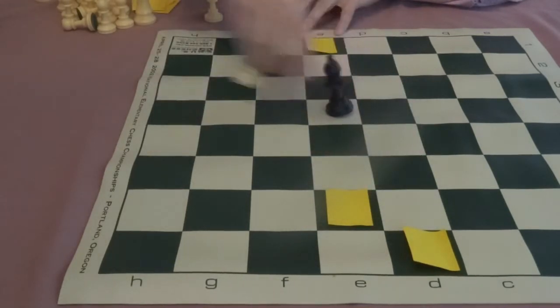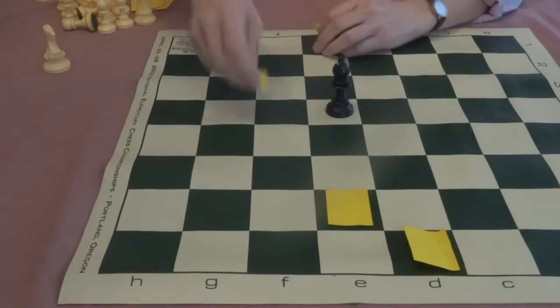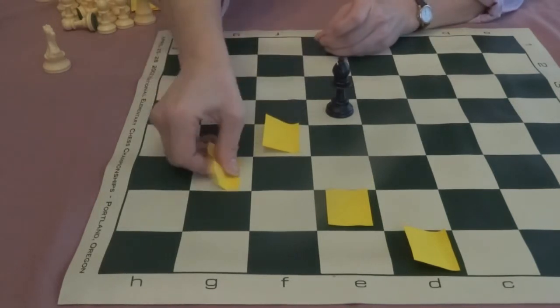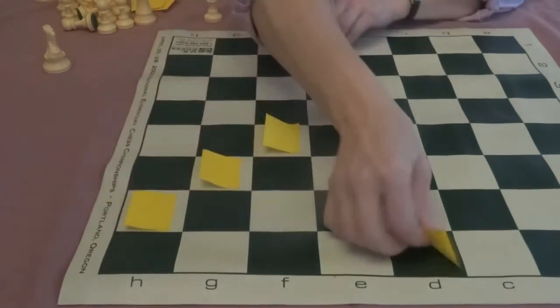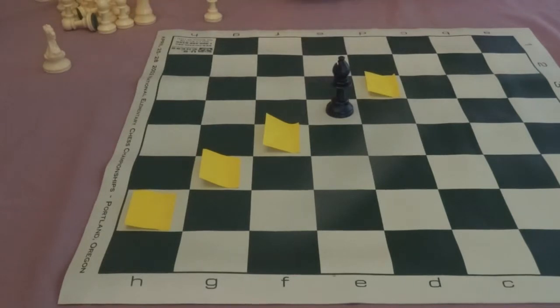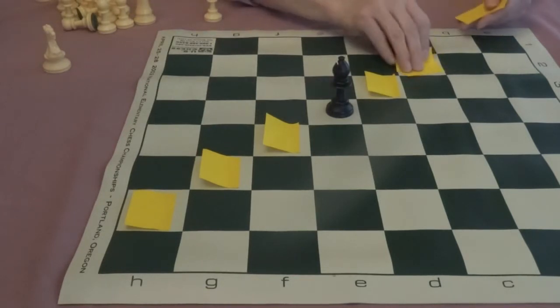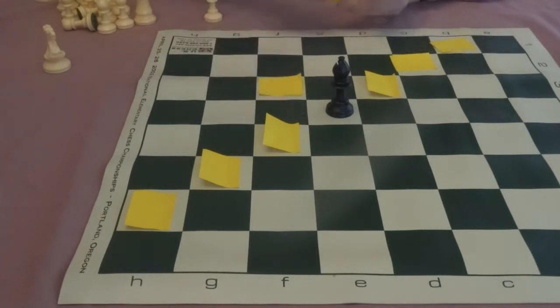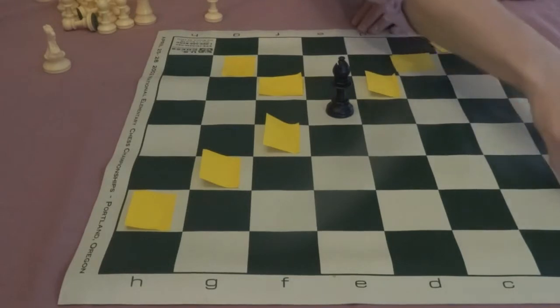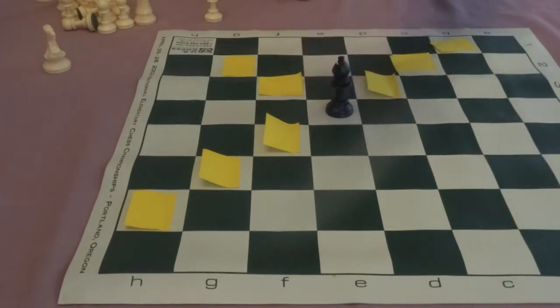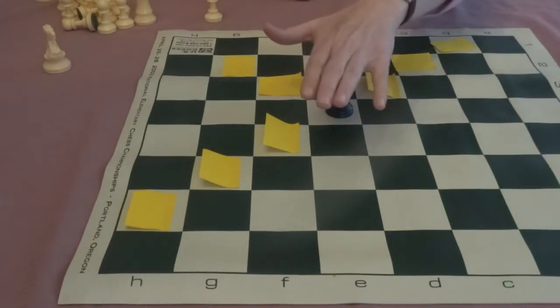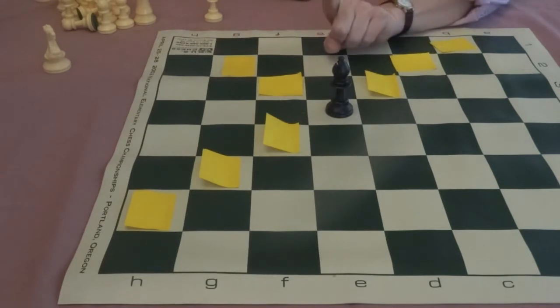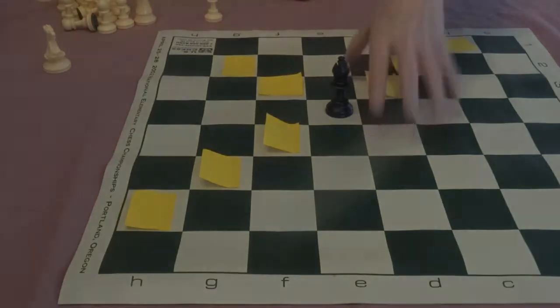If the bishop is in the center of the board, he can go 1, 2, 3, 4, 5, 6, 7, 8, 9, 10, 11, 12, 13 squares. Your pieces are much more powerful in the center of the board. So in the opening, when you're bringing out your pieces, bring them to the center.